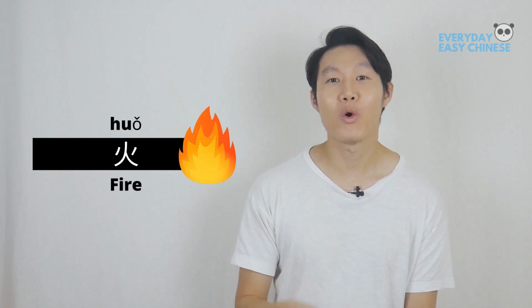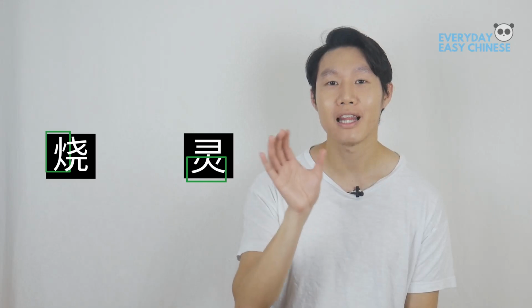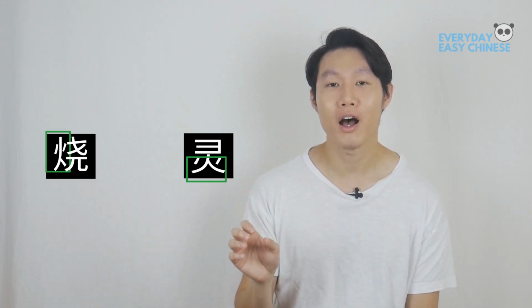Number 4, 火. This is the fire or 火字旁 radical, and as you may have guessed, characters with this radical often have something to do with fire. You'll find this radical normally on the left hand or the lower part of the character. Let's look at some characters with the 火字旁 radical. The first one we have is 灯. 灯 means light or lamp. Historically, lights or lamps were lit by a flame, so with fire, and that's why there's the radical in it.